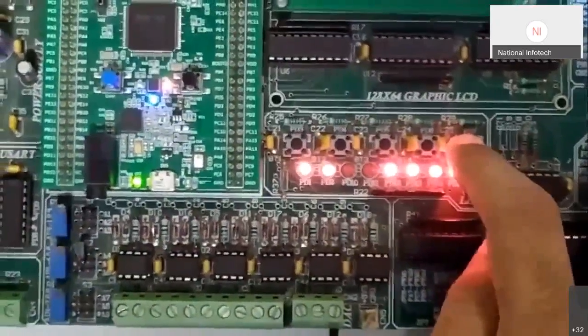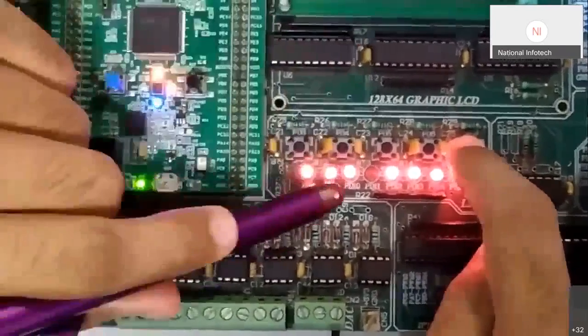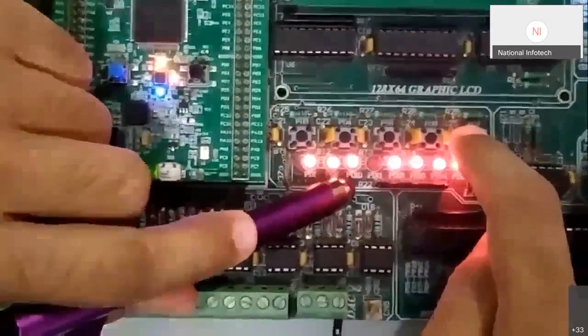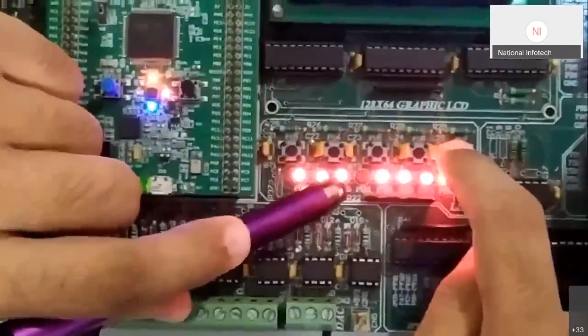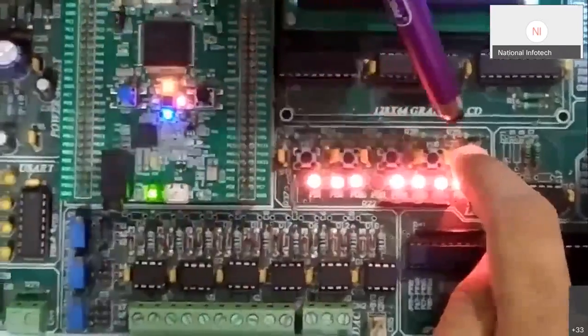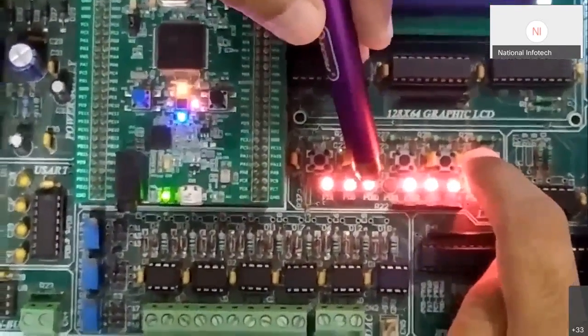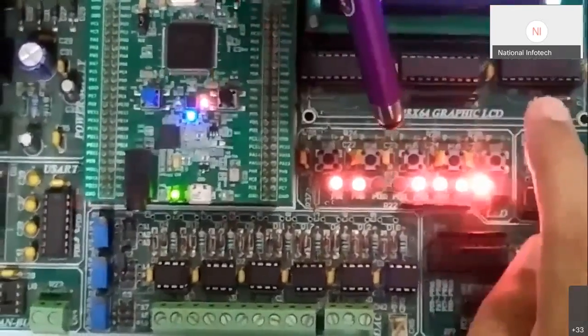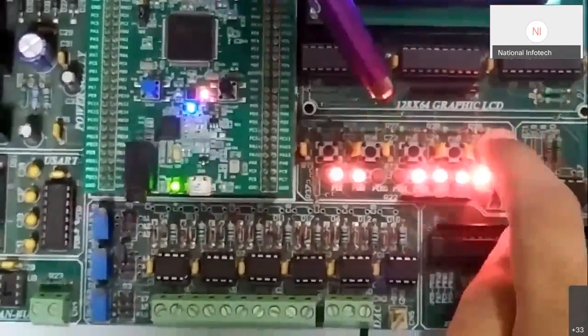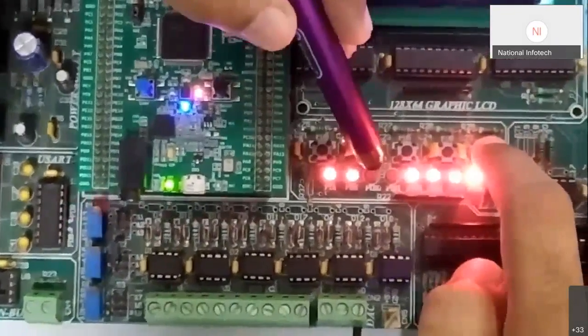So let's repeat it again. When I press this, here this is the PD13. Actually, there is a printing mistake here. It is written PD10, but it is not PD10, it is PD13. This is 12, 14 and 15. This is PD15. So when I press here, till that only this LED is glowing. When I release, it becomes 0. So this was the operation of PD7 as the input and PD13 as the output.